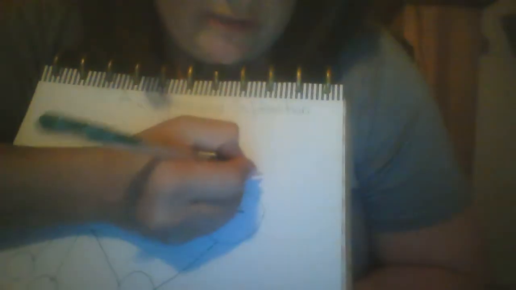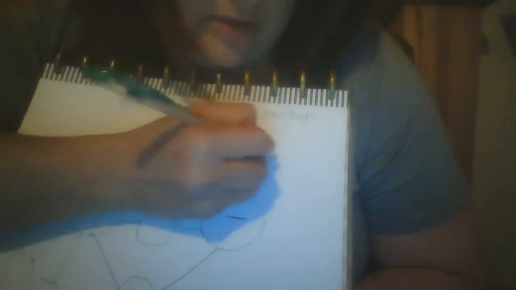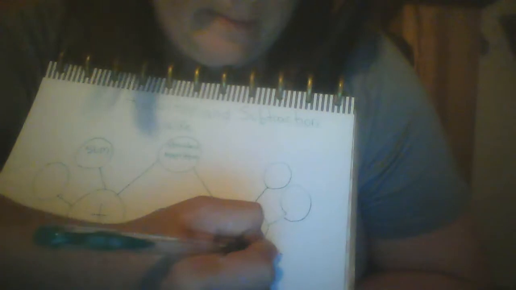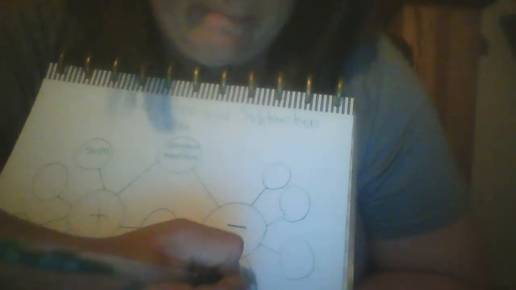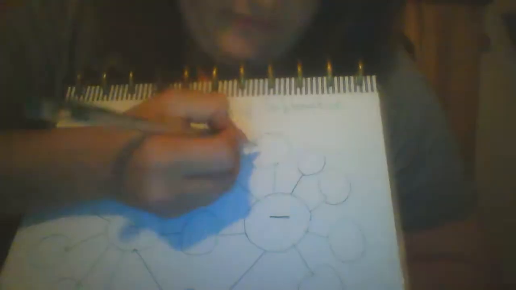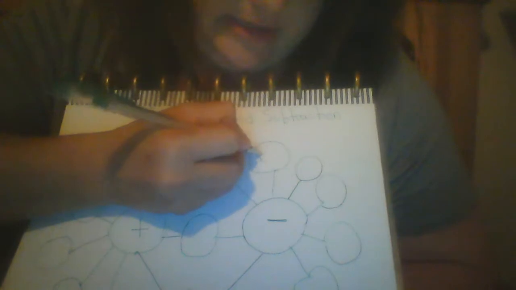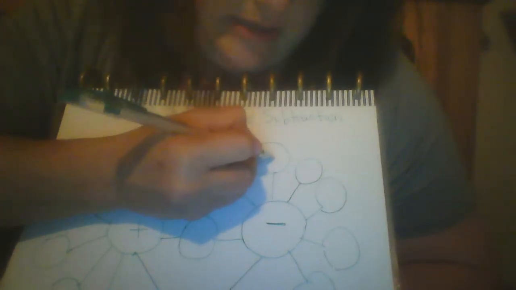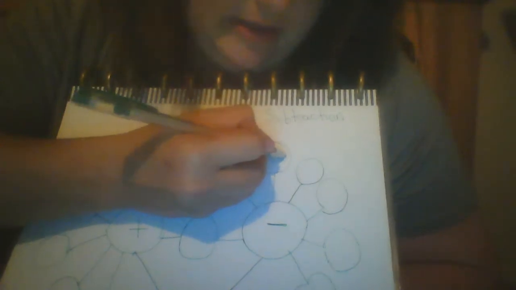Okay. We're going to go back over here now. We're going to do the same thing on the subtraction side. And we talked about difference and how difference was the answer to a subtraction problem.